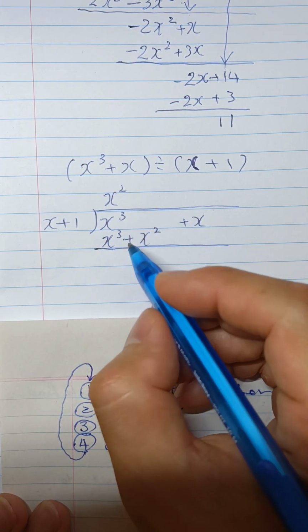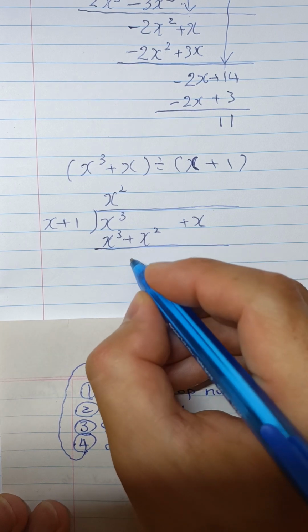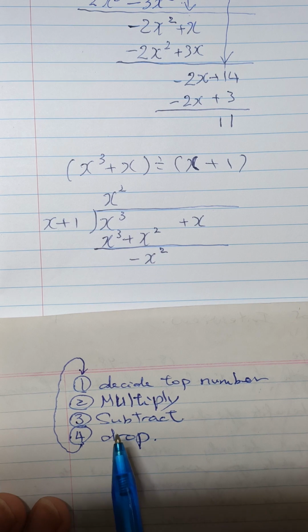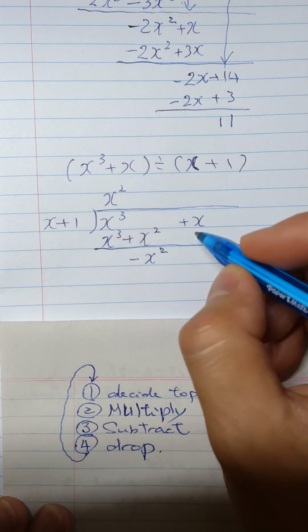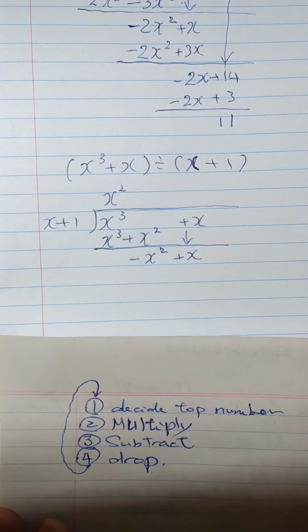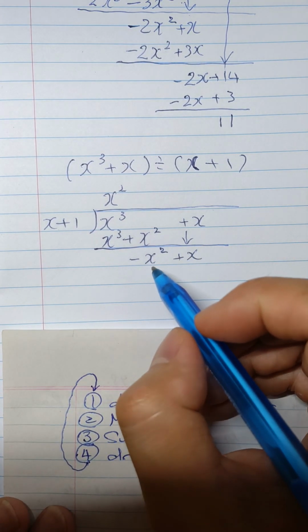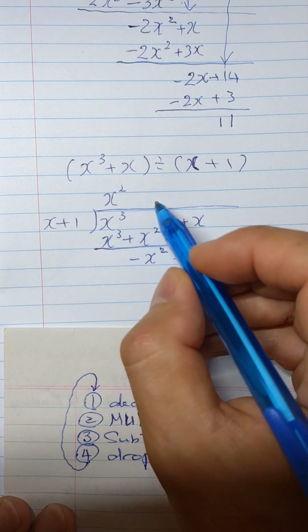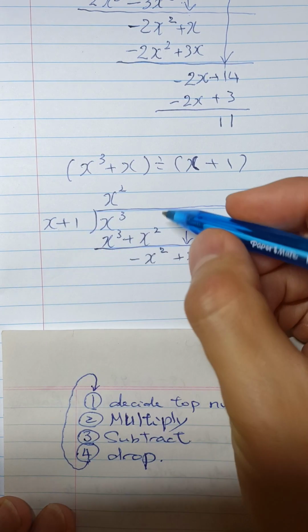Then nothing take away x to the power of 2 is negative x to the power of 2, isn't it? And then next we drop the number plus x, right?